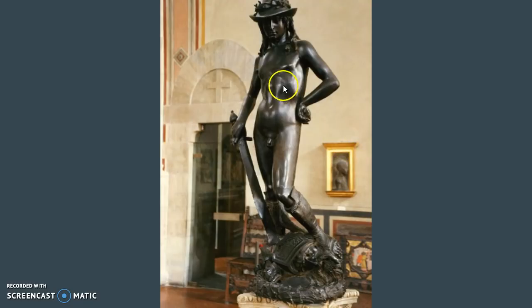And one thing he did is he used bronze. And he's not classically trained. He's not someone who goes to art school. He actually was trained by his father, who was a stonemason, on how to work with marble and with bronze and all that. So he is another of our Renaissance artists.